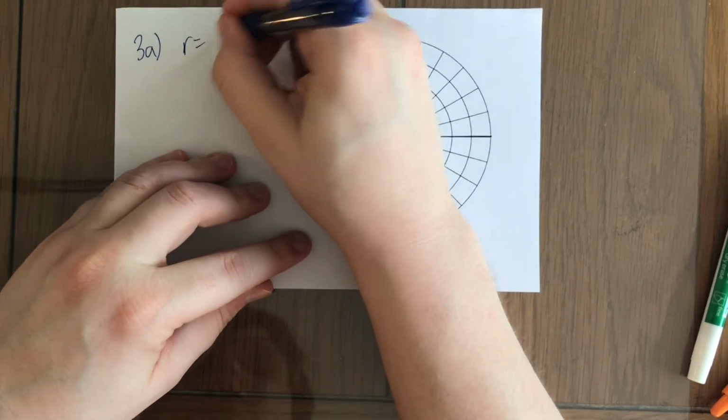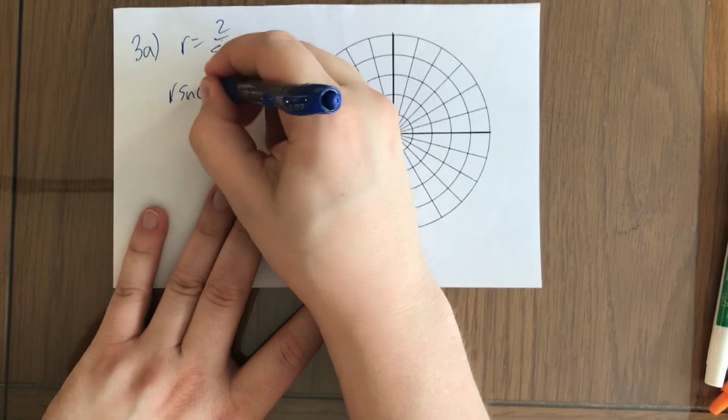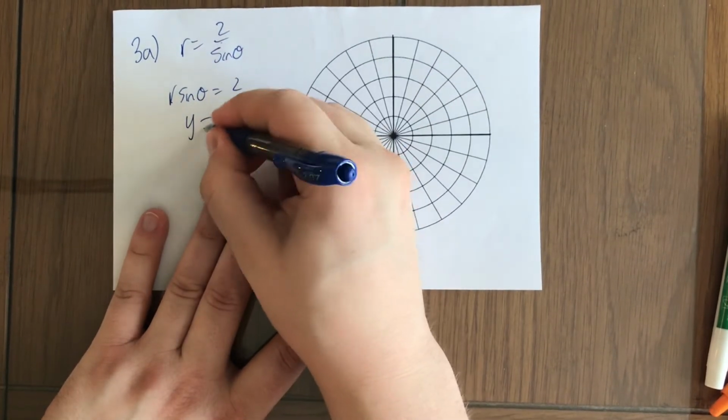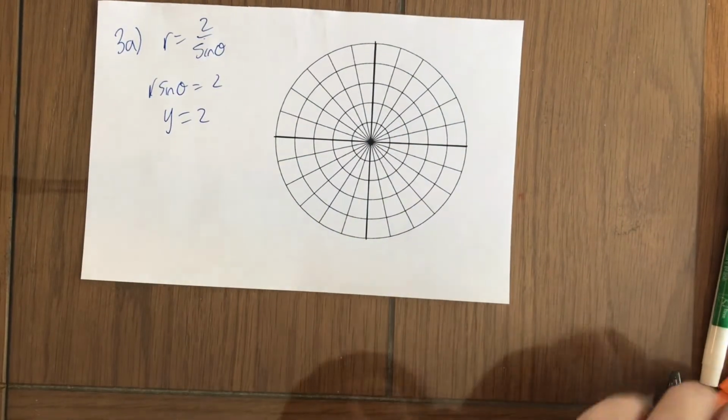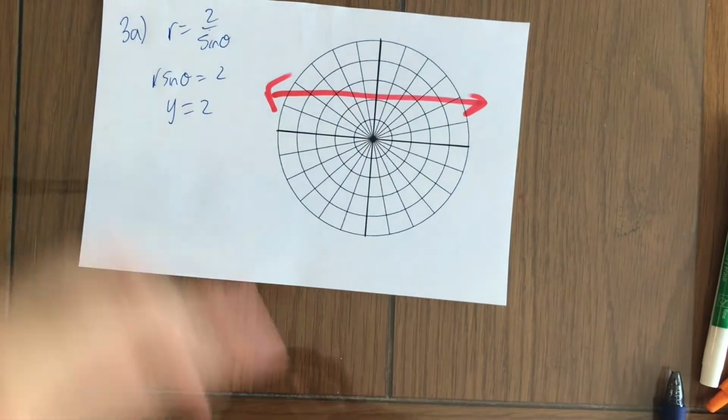3a, r equals 2 over sine theta. So we recognize this one as the line, but let's just convert it to rectangular. Our sine is really y, so this is y equals 2. Y equals 2 is a horizontal line at y equals 2.